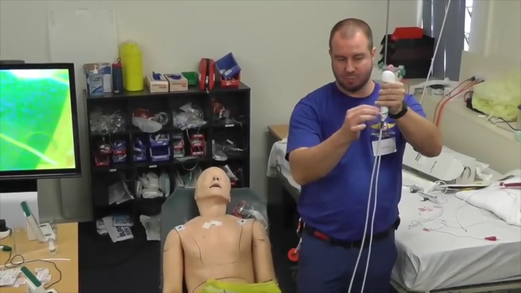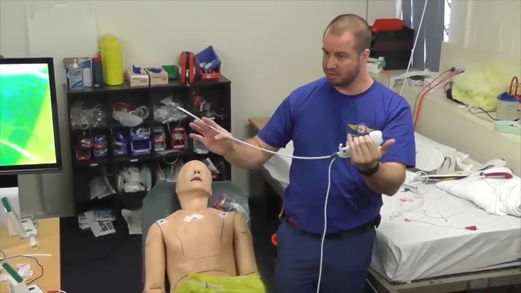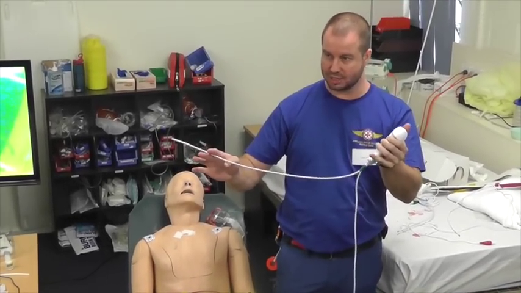There is an injection port on the Airway scope 2, which is what we've got. It doesn't suction very well. I wouldn't use it for suction. It's for injections only.